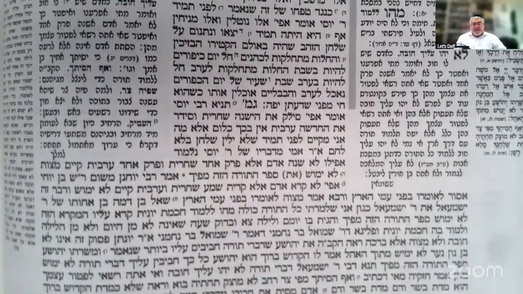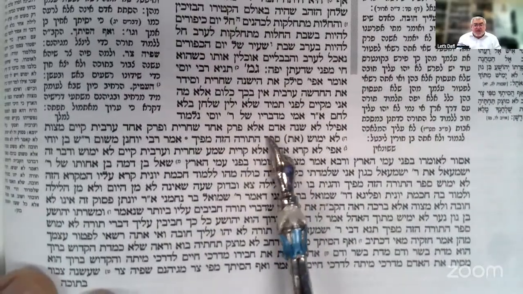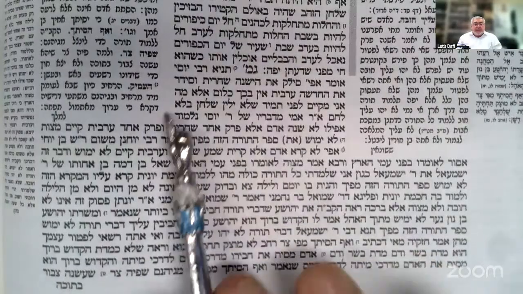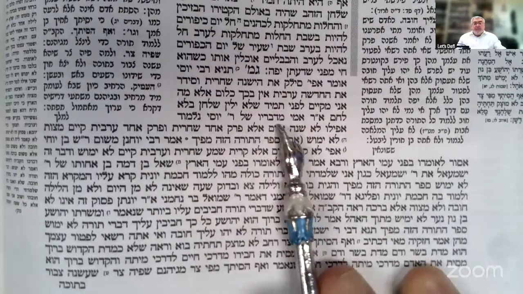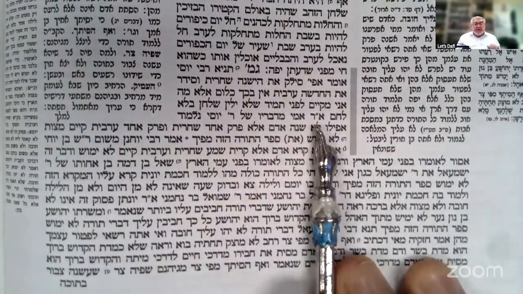It was taught, Rabbi Yosi says, even if he removed the old one in the morning and arranged the new ones in the afternoon, that's still acceptable. Even if you pulled out the old one in the morning and you only put on the new ones in the afternoon, that's still acceptable. It just means we don't want to leave it overnight.